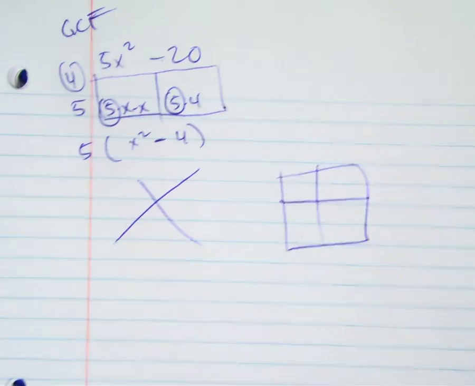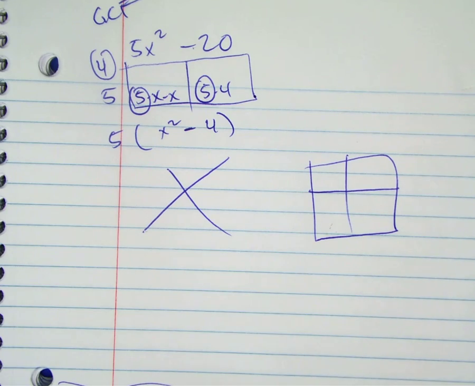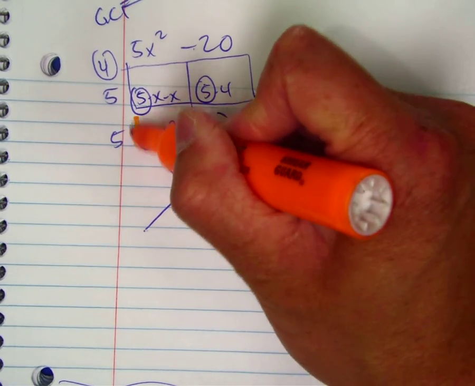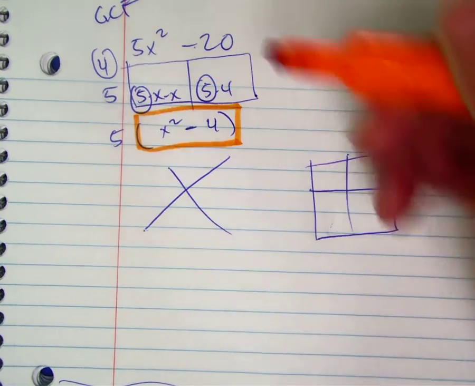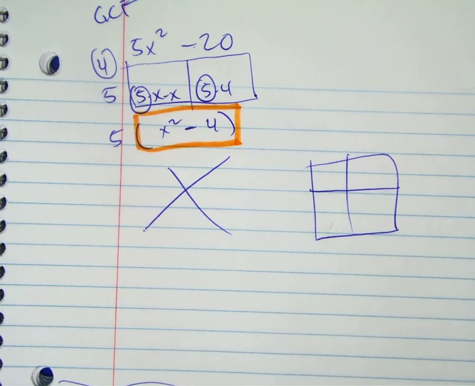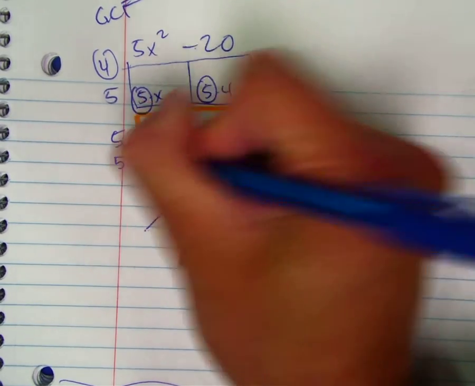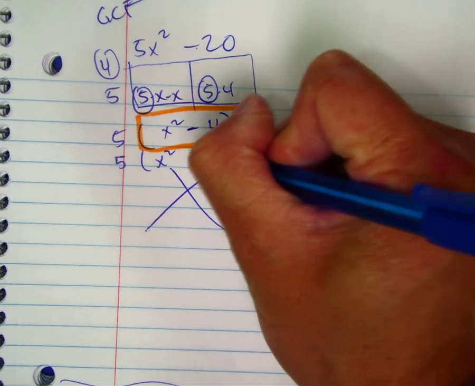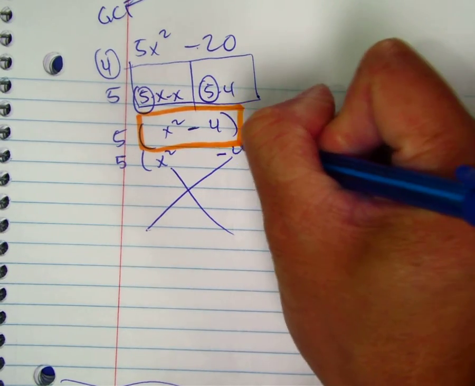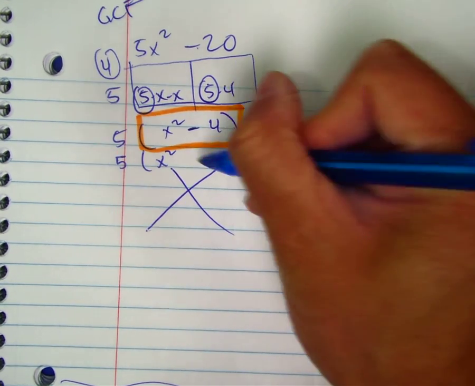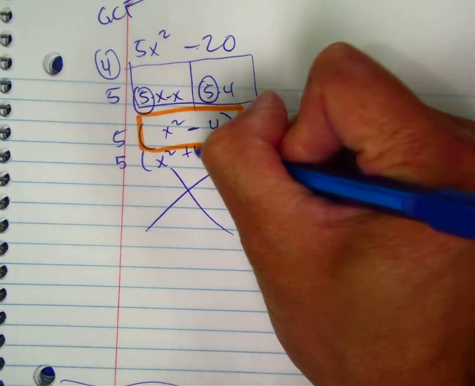Now when you're doing your A, B, and C, after you take out a greatest common factor, you're only finding your A, B, and C of what's inside the parentheses. Everyone say inside the parentheses. Now remember, I only have 2 terms here. So we learned that you can write this as x squared, what goes in the middle there? What goes here? 0. Plus 0x.